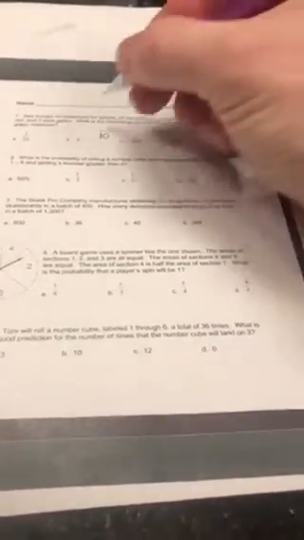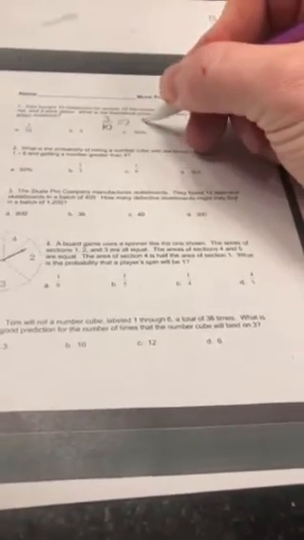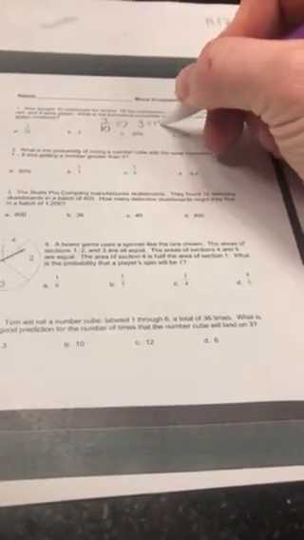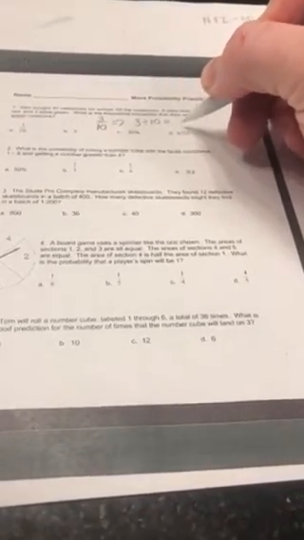How many were green? 3. So I have 3 out of 10. Well, if I look here, I do not have the answer 3 out of 10. So I need to put that into a calculator. 3 divided by 10, and it will tell me one of these answers. And I will tell you it's not going to be A, and it's not going to be C.